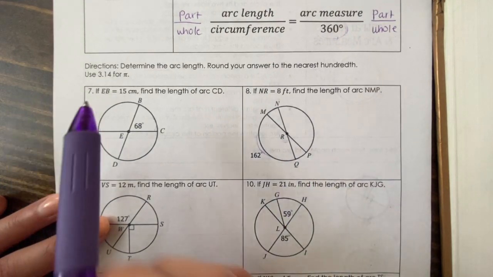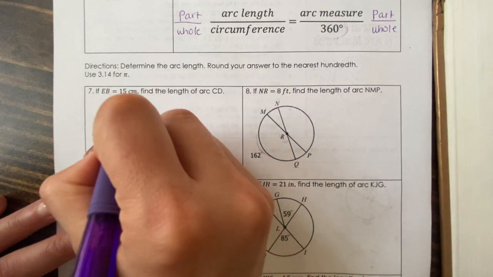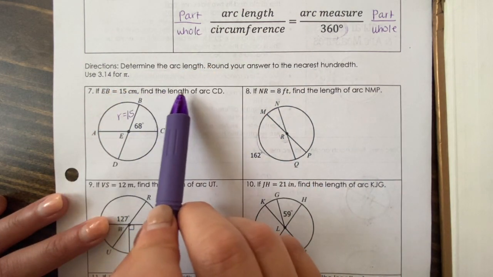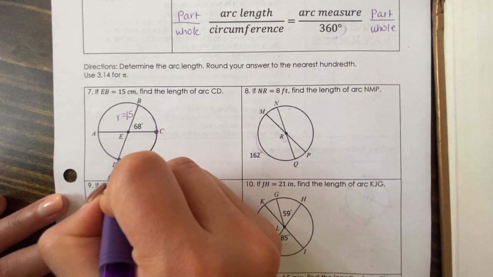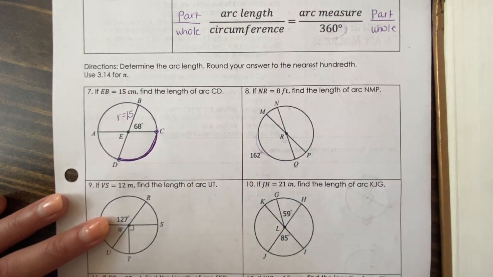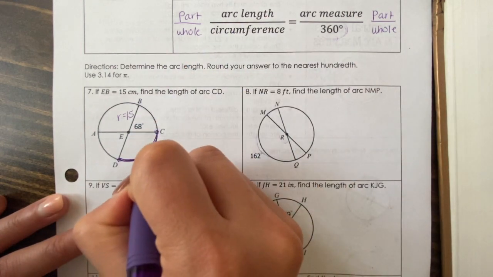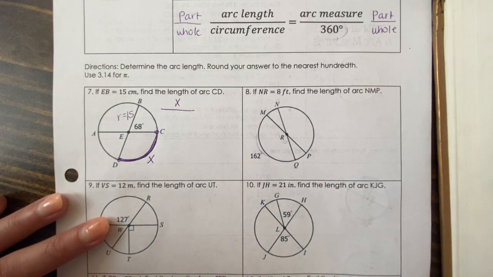Okay, so it says if EB, so E to B, so we're talking about the radius, is 15 centimeters. Find the length of arc C to D. So we need from C to D. So this is what we're solving for. Okay, so arc length is going to be, we'll call this X. So X over the circumference, okay?